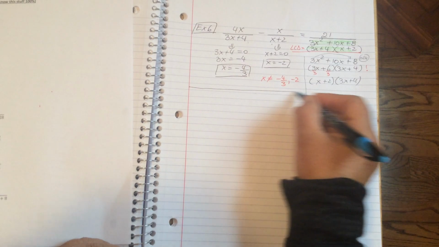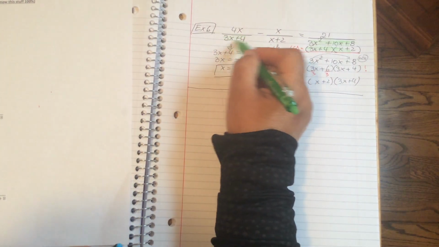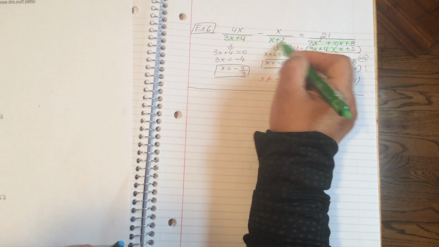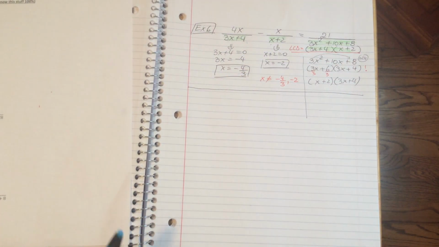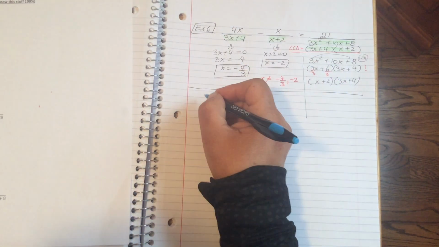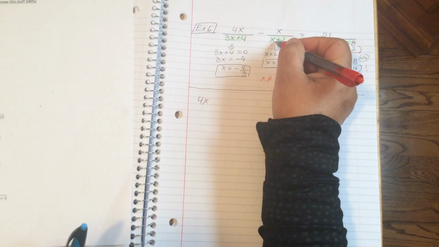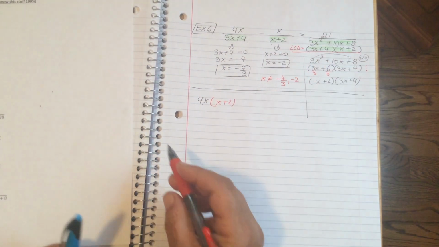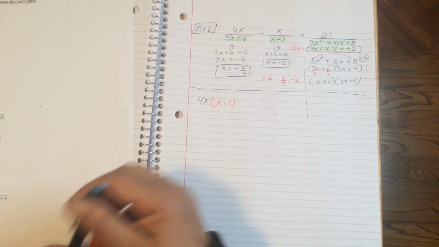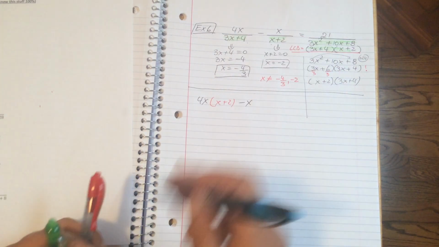Okay, now I am going to multiply each numerator by what is missing in their denominators from the LCD. So 4x will be multiplied with x plus 2, which is missing from the LCD. x will go and multiply by 3x plus 4.